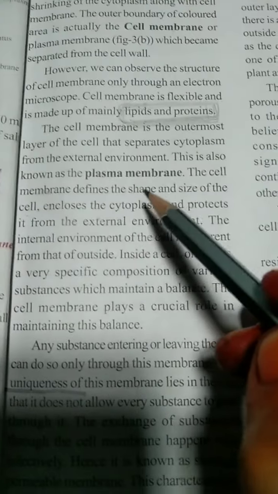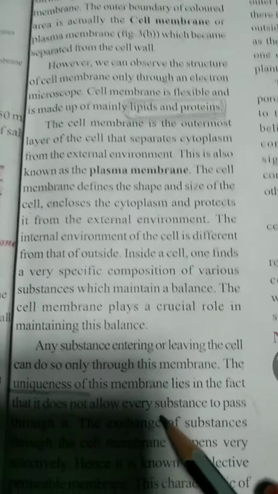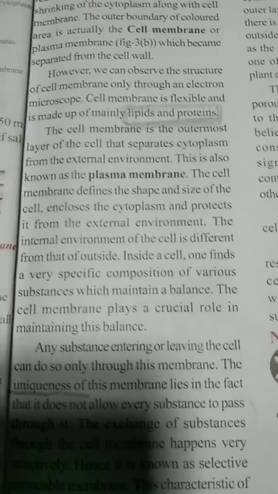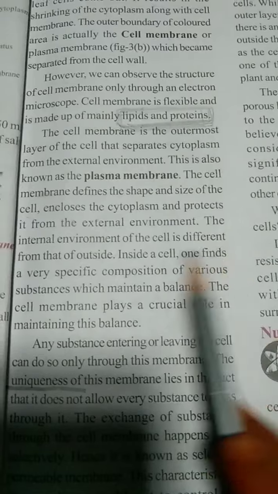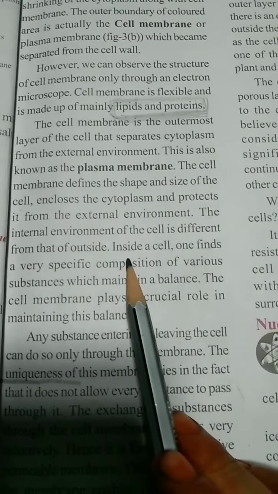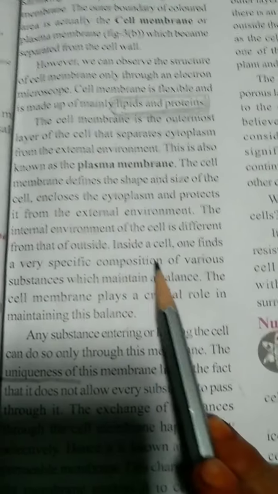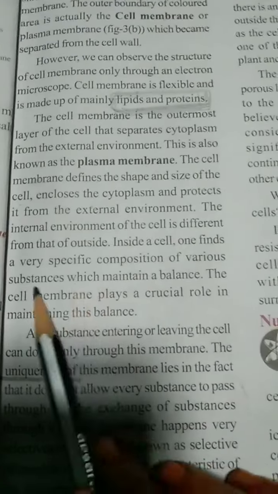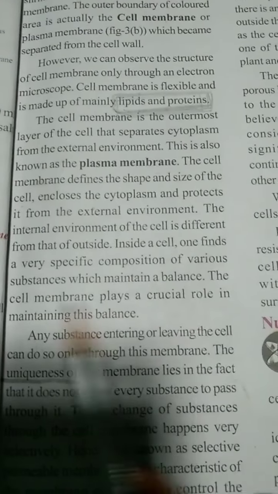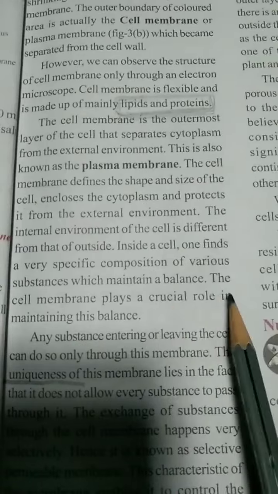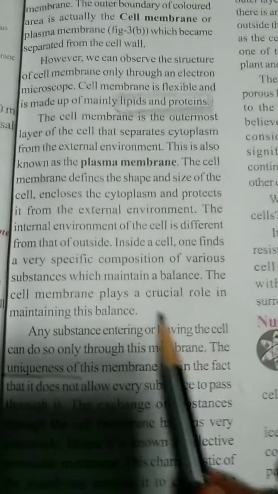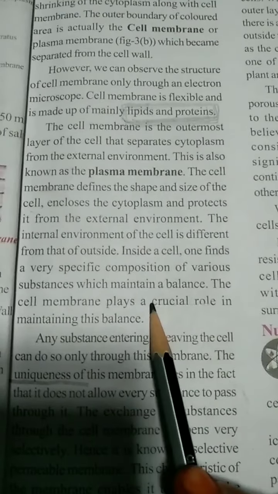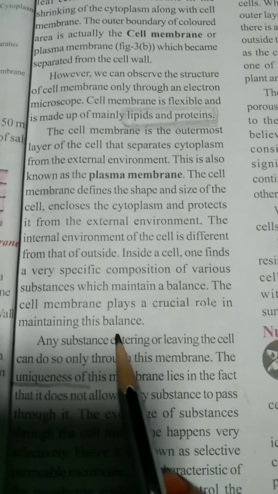In the animal cell it protects, so the cell membrane participates in both protection and separation. The internal environment of the cell is different from that outside. Inside a cell one finds a very specific composition of various substances which maintain a balance. The cell membrane plays a crucial role, meaning an important role, in maintaining this balance.